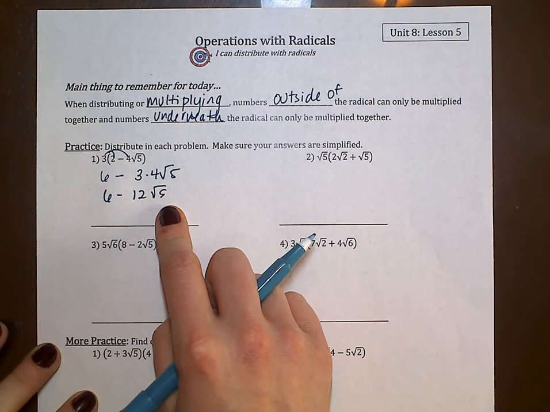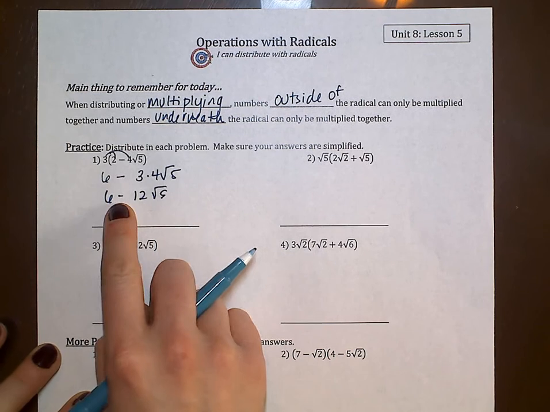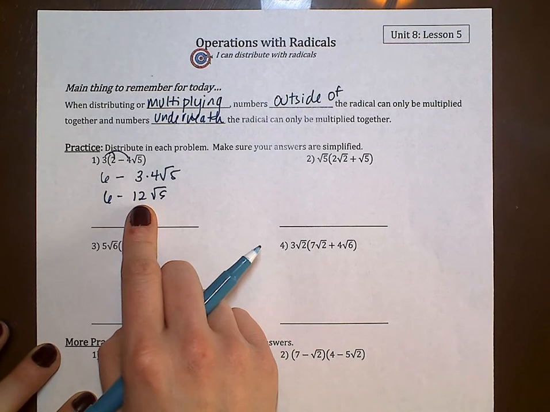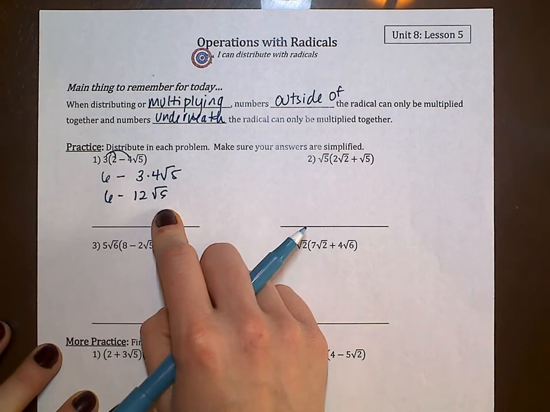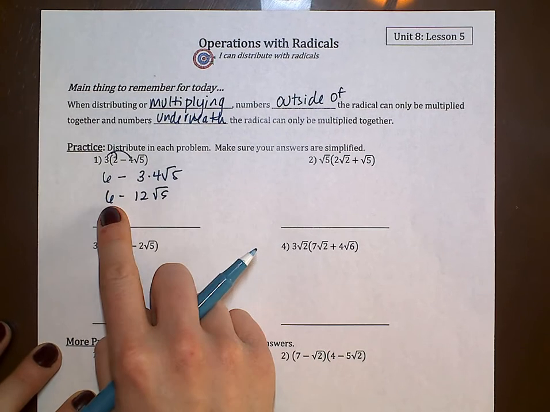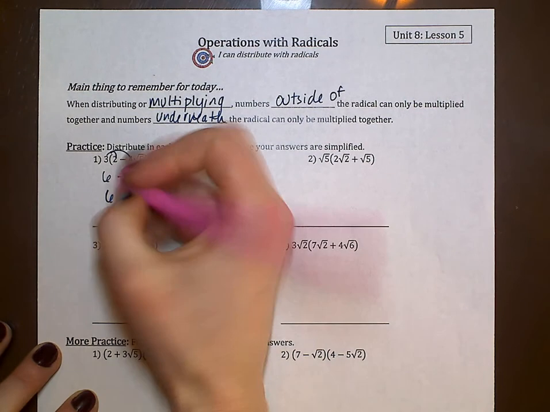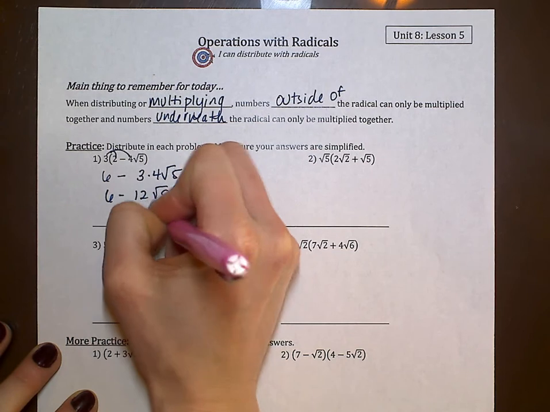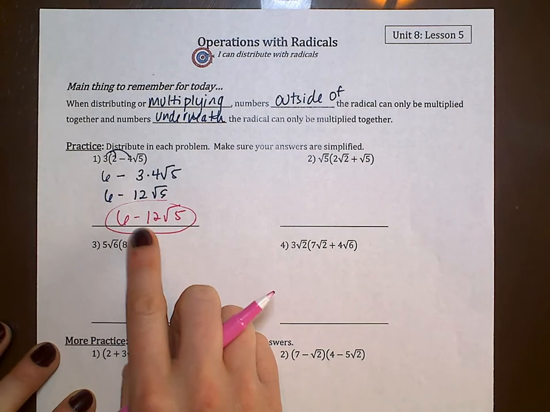So this is what I'm looking at now. And think about last lesson when we were adding and subtracting. They're asking me to subtract these radical terms. Do not say, oh, this is negative 6 radical 5. I actually cannot put these together. These are not like terms. Since 6 does not have a radical 5 on it, I'm done. And this is my most simplified answer, 6 minus 12 radical 5.